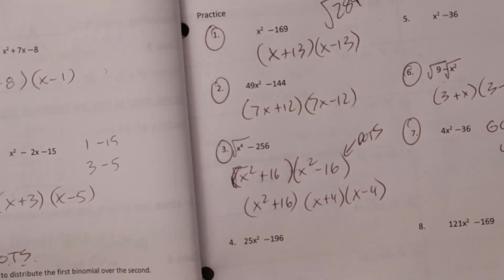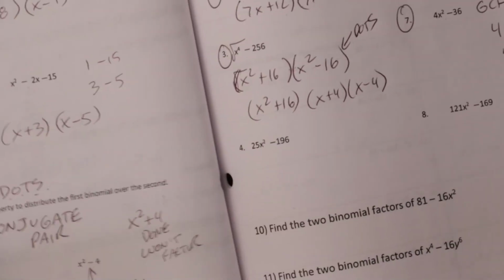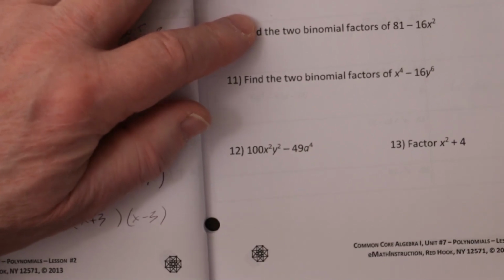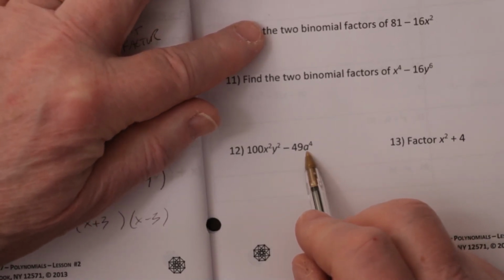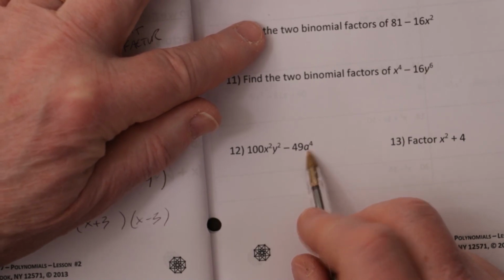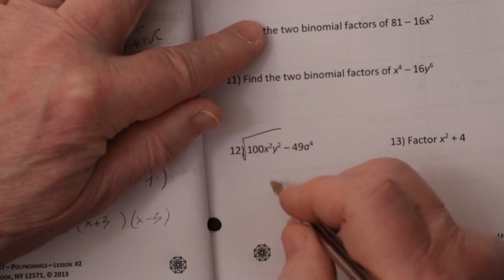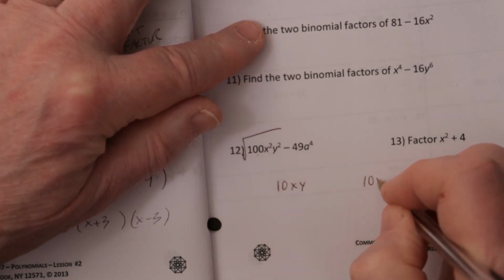Anything else interesting down at the bottom here? Let me just take a look at that one at the very bottom, 12. Because that looks like craziness. Look at all those letters there. Okay? Don't be afraid when you get a letter in the back seat. That just means you're going to have to do the process for each one. So if we do the square root of 100 x squared y squared, that would give me 10xy and 10xy.